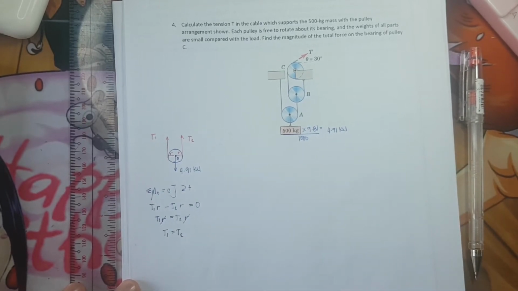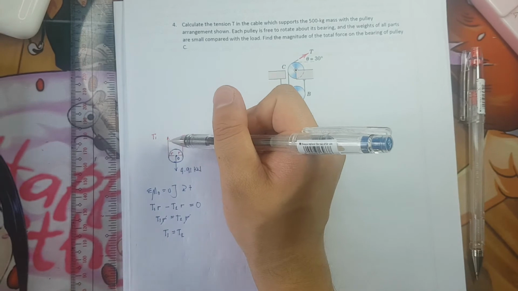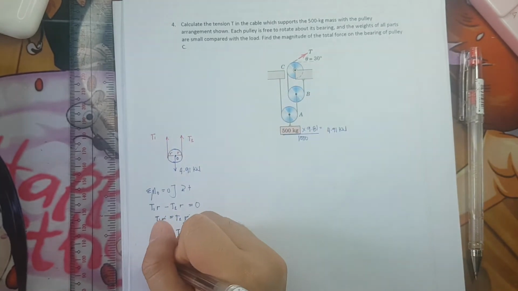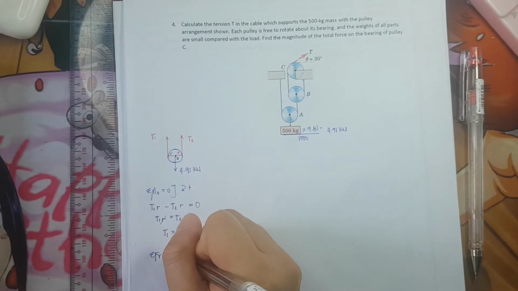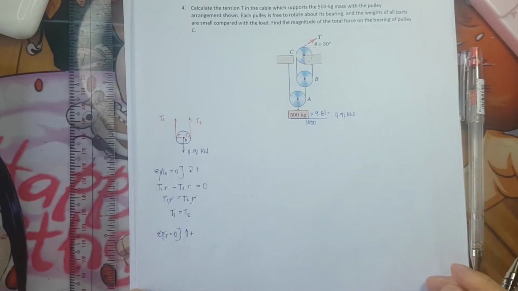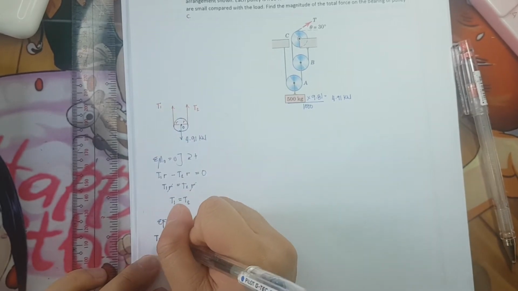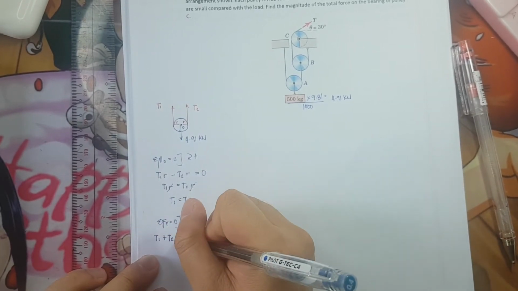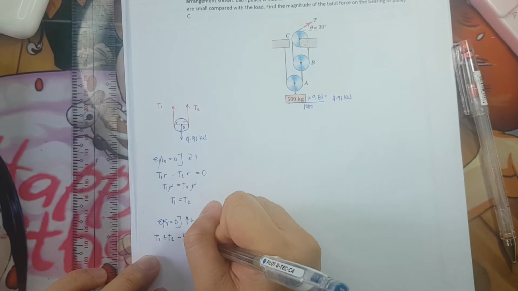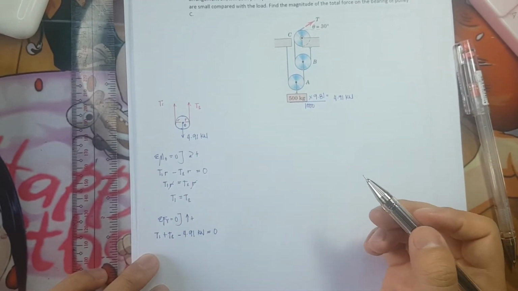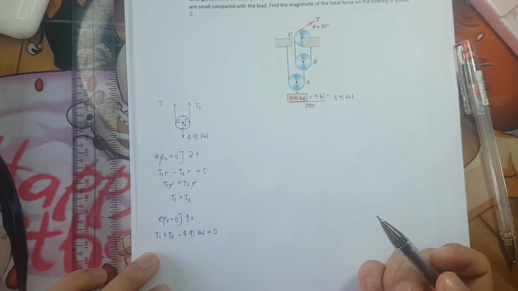Okay? Now, to solve for the value of T1 or T2, we'll be using the summation of forces vertical. So all forces that are pointing upwards should be positive. So what are those forces? We have T1 plus T2 minus 4.91 kilonewtons, and that is equivalent to 0. But T1 and T2 are the same.